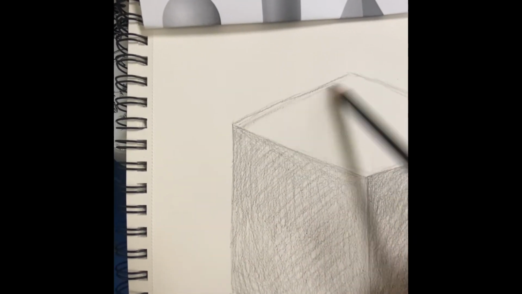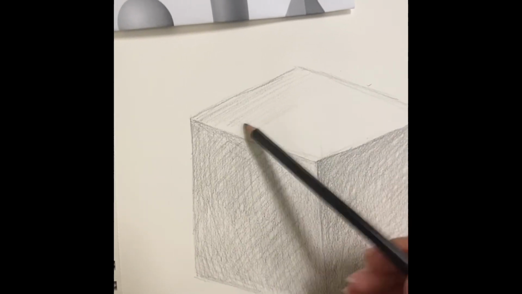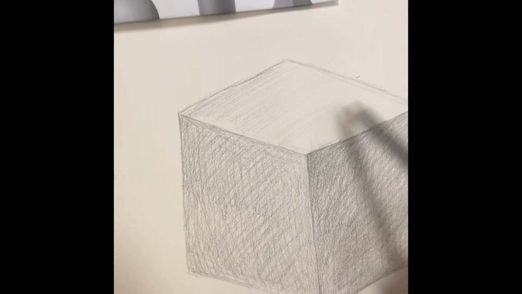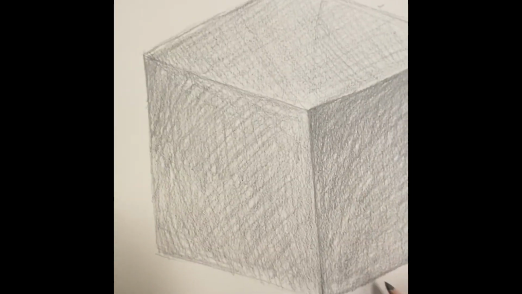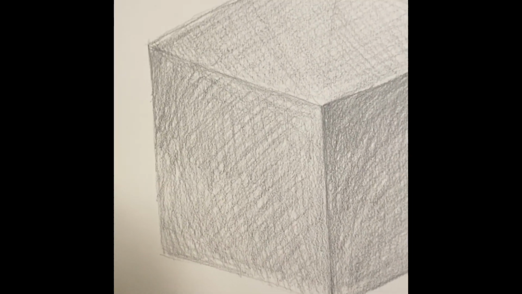But still take your time, because this is the beginning basics of how to create your still life, and we are starting to draw realistically. So I always go back and try to fix what I can if I don't think it looks right.